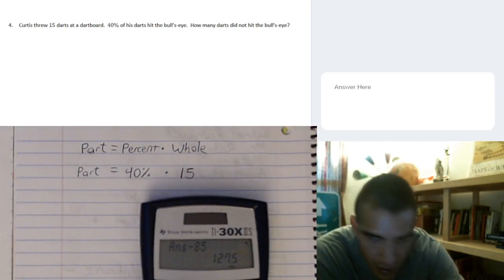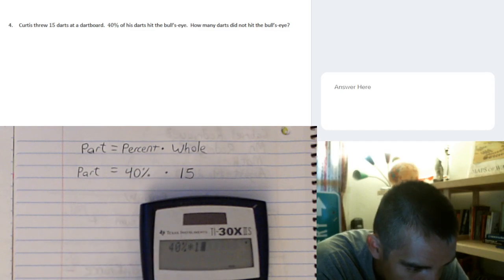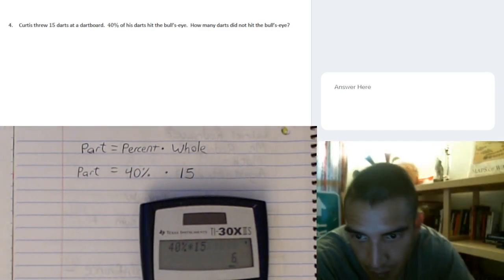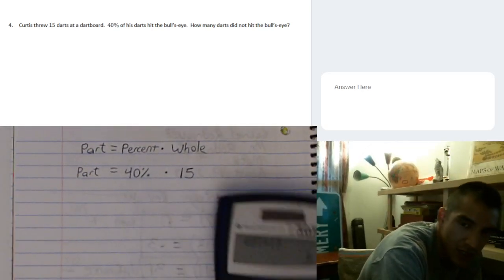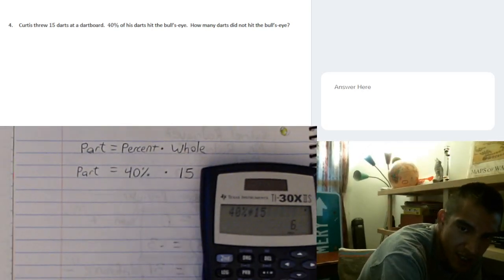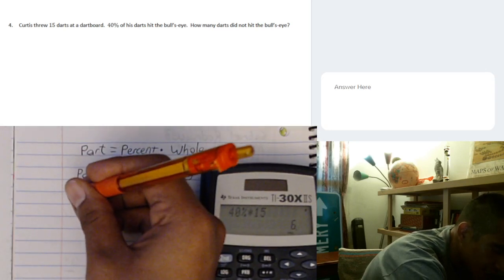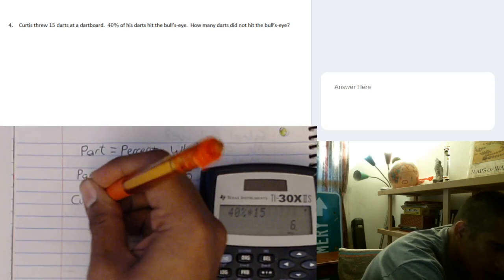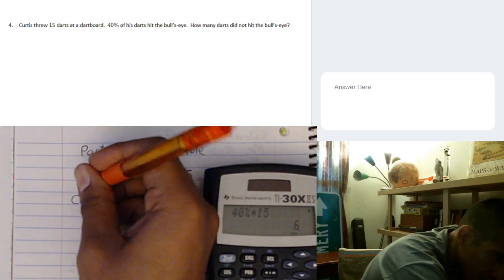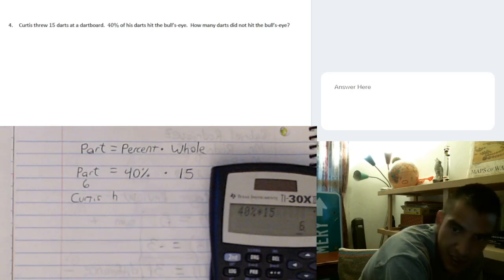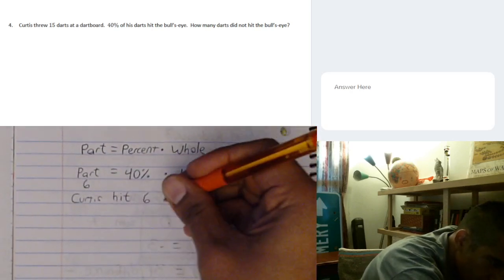Let's calculate it. 40% times 15 gets us 6. So we just found, and I'm going to leave that there actually, 40% times 15 equals 6. So that means that he hit 6 bullseyes. First of all, I'm going to write 6 underneath the part so I know what it is. Curtis hit 6 bullseyes.